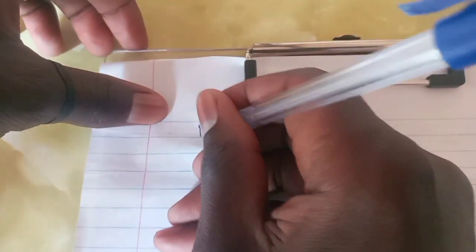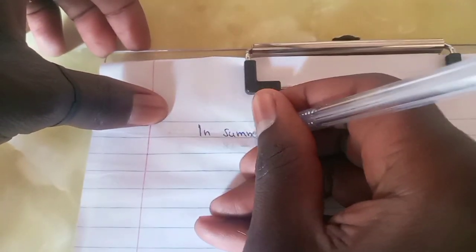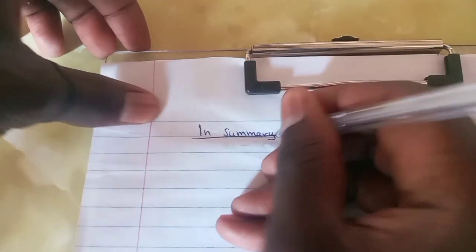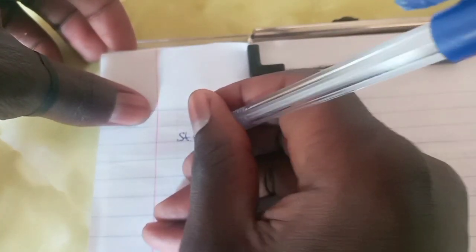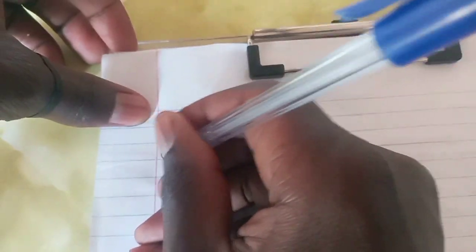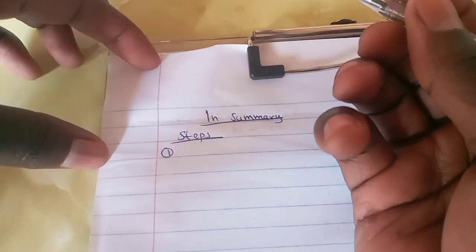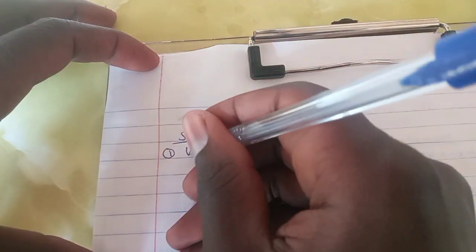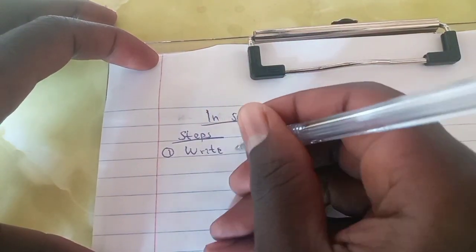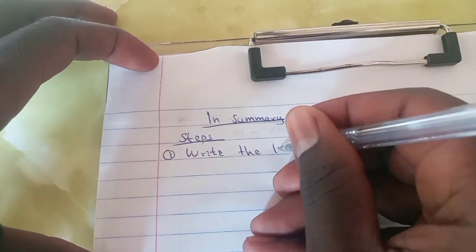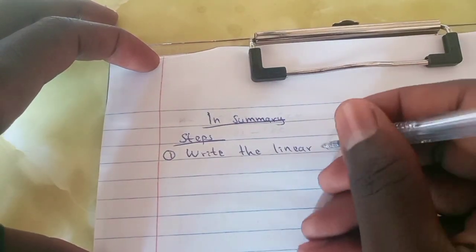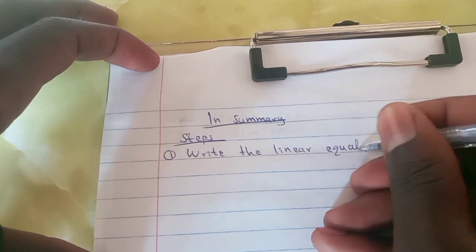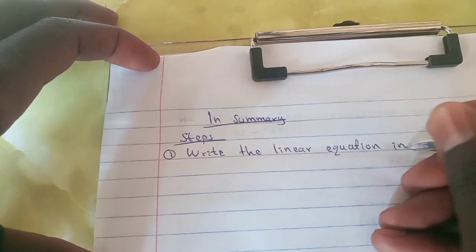So in summary, the steps that you are supposed to follow when solving a simultaneous equation using matrix method are: step 1 is write the linear equation in matrix form. The linear equation which you are given, you write it in matrix form.